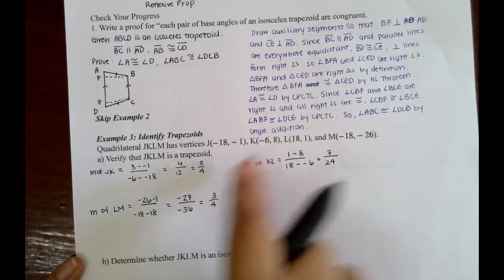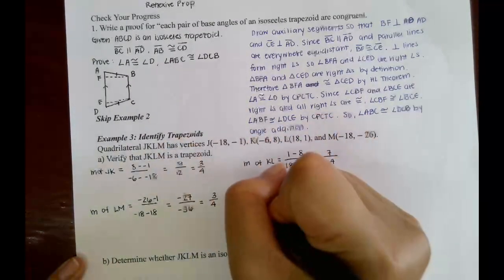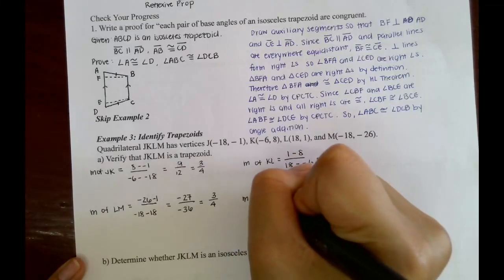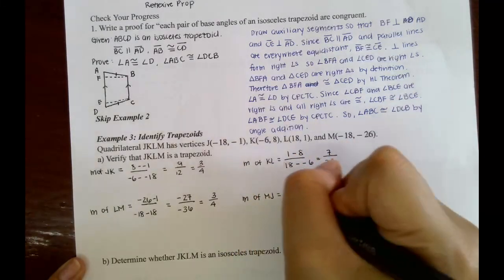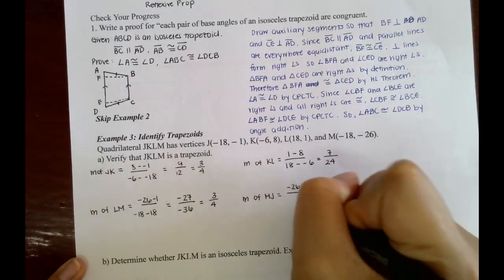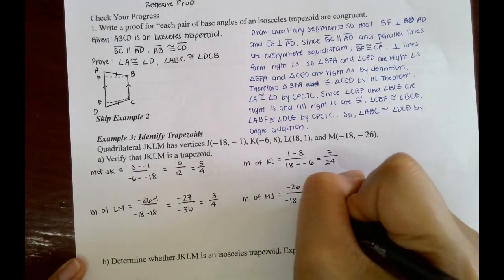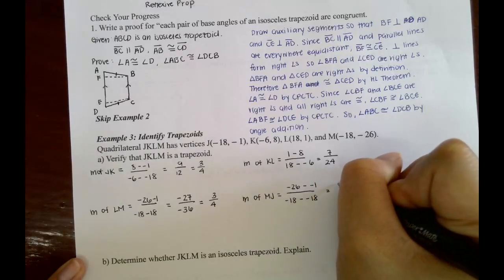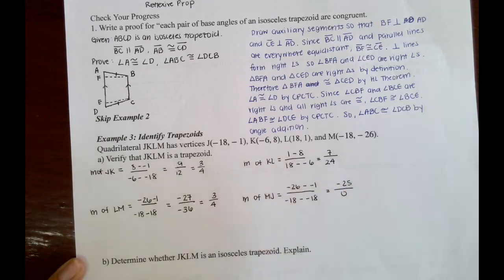Okay. So then I just need to check MJ. So slope of MJ. So negative 26 minus negative 1, and negative 18 minus negative 18. This gives me negative 25 over 0.